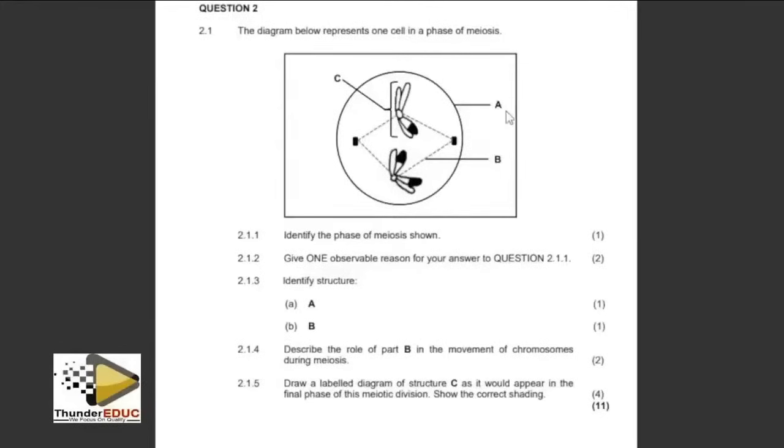You can't see nuclear membrane when the phase of meiosis is metaphase. Spindle fibers, then this is a chromosome. Yes? Identify the phase of meiosis above. Because they are single chromosomes, therefore it's going to become what?